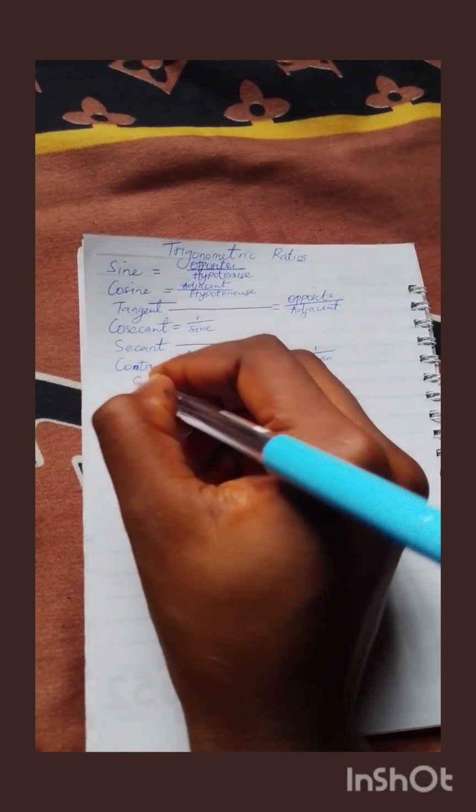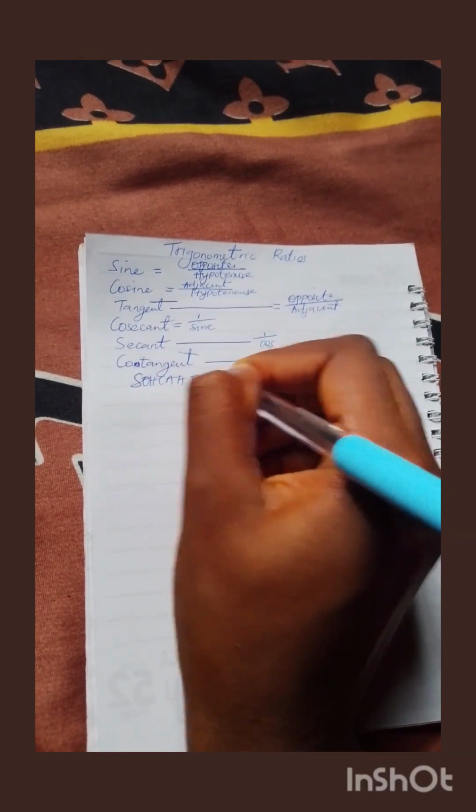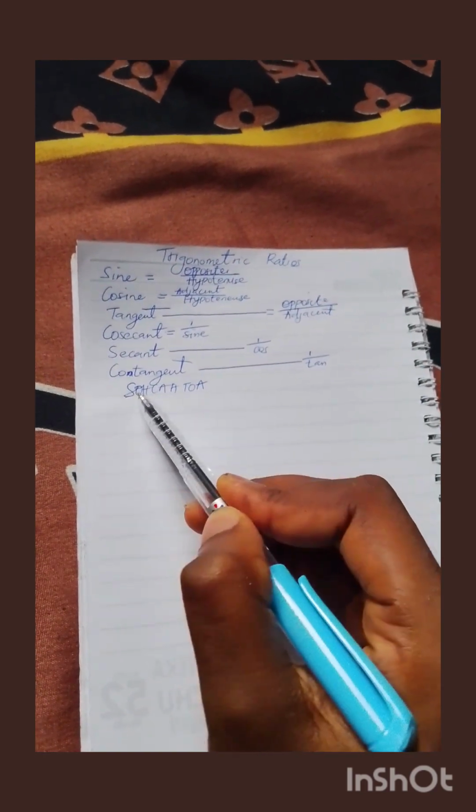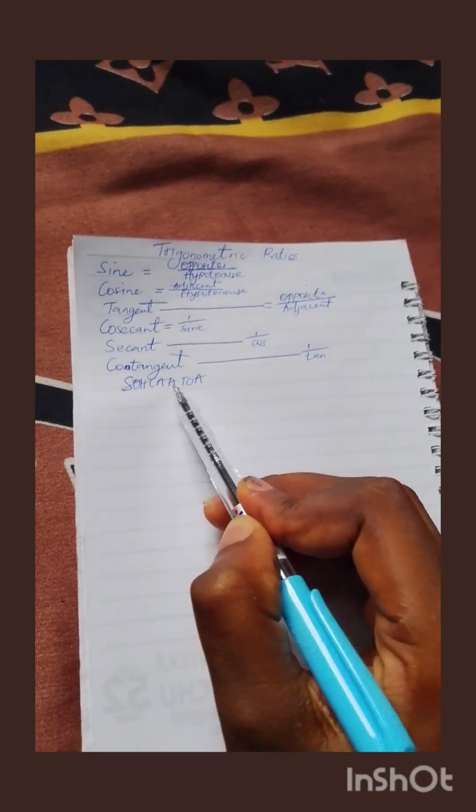I know this might seem like a lot to remember, but there is also an abbreviation for it: SOHCAHTOA. This abbreviation is for the first 3. So sine is opposite over hypotenuse, cos is adjacent over hypotenuse, and tan is opposite over adjacent.